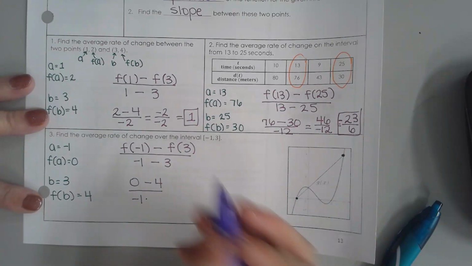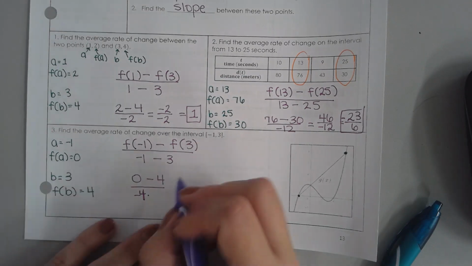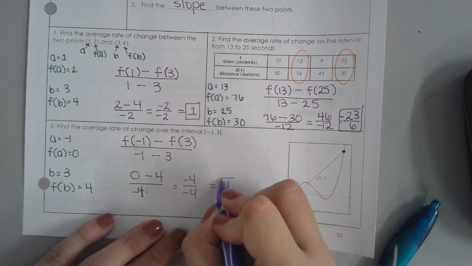Well, you can go ahead and put -4 down there. -1 minus 3 is -4. And this would be -4 over -4, which is 1.